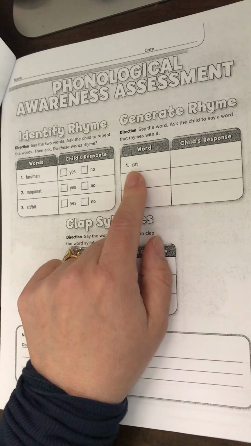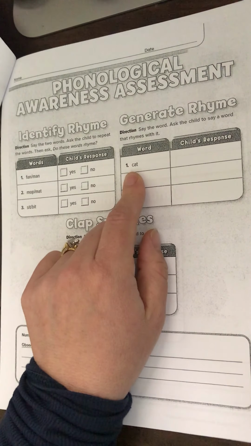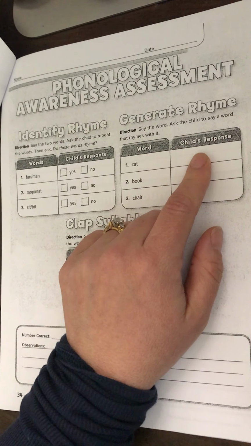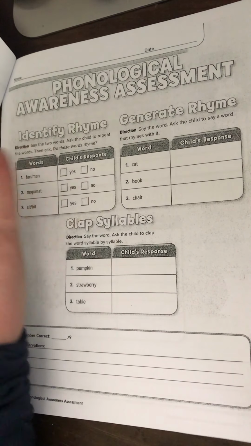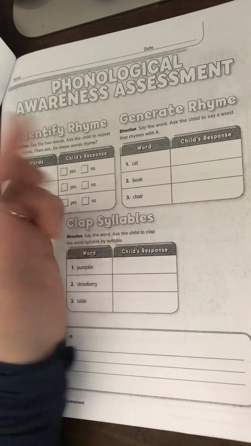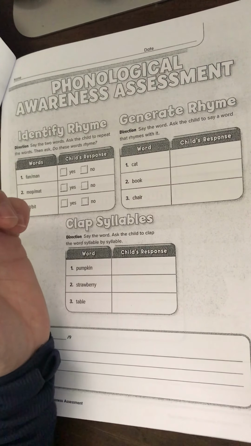And over here, it's generating a rhyme. So if you say cat, can they think of a word that rhymes with cat? And it can be a nonsensical word. It can make no sense at all. They can say dat. But the fact that they're getting it, book, look, chair, bear.